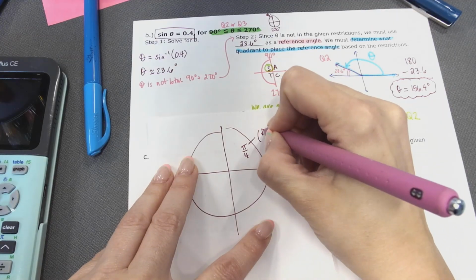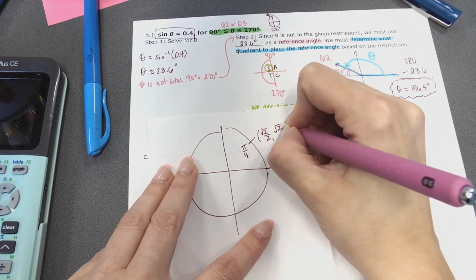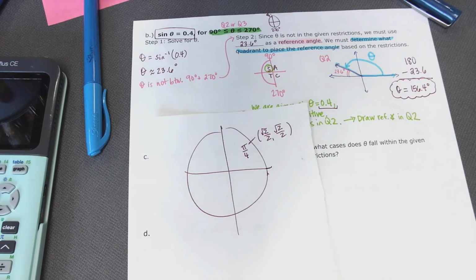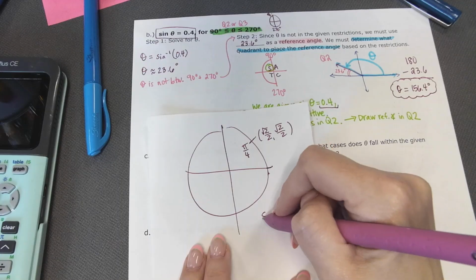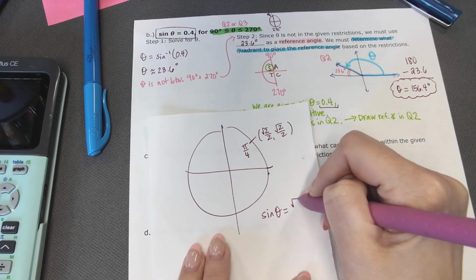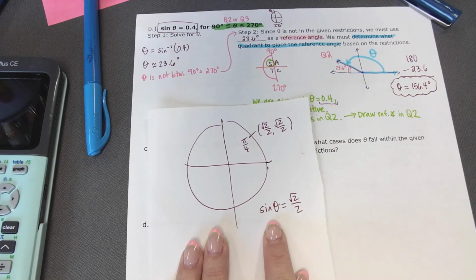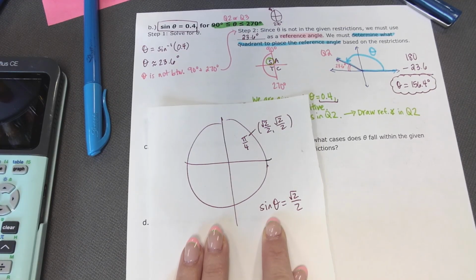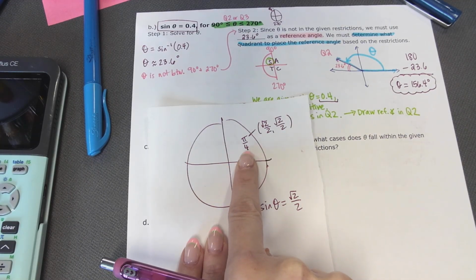Are you guys with me that the point at pi over 4 is root 2 over 2 and root 2 over 2? Yes? Okay. So if I told you that the sine of theta was equal to root 2 over 2, what would the value of theta be? Okay, so it could be pi over 4.